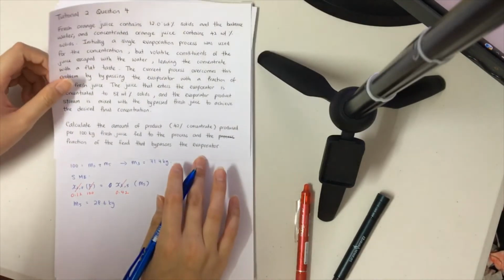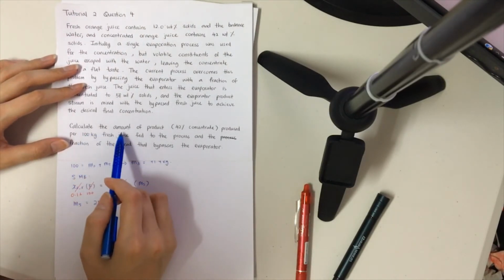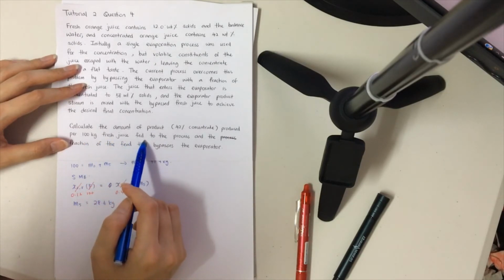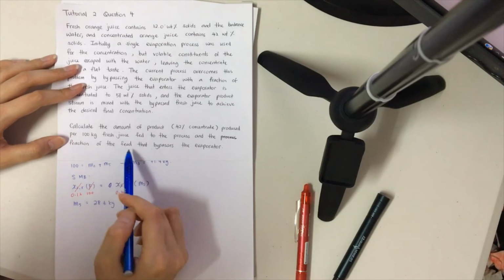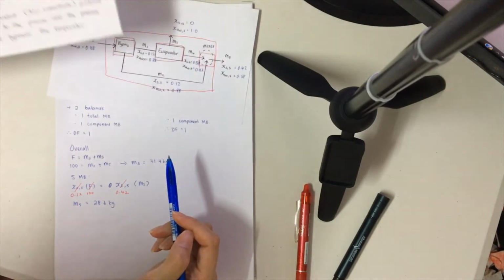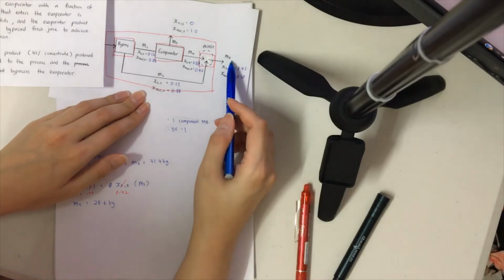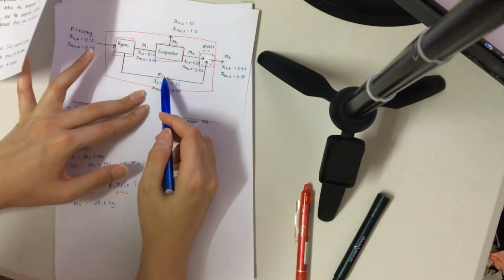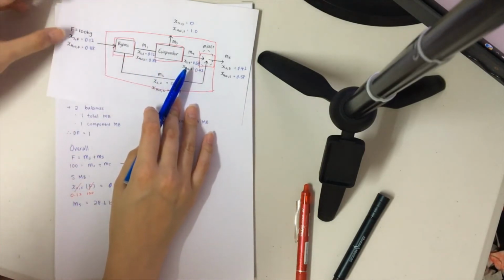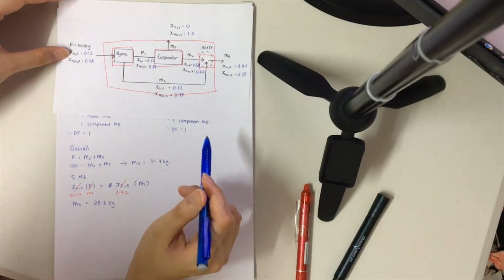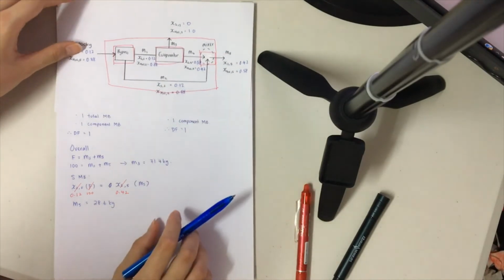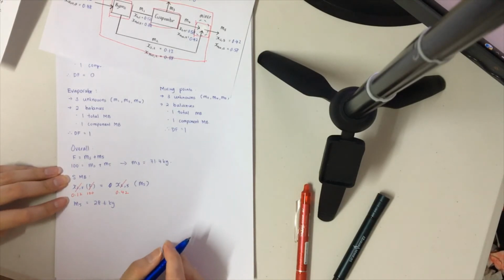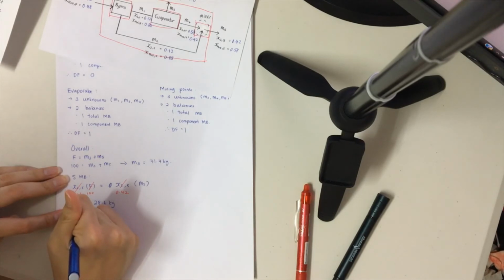Sorry for the interruption. The question actually wants us to calculate the amount of product produced per 100 kilograms of fresh juice fed through the process and the fraction of the feed that bypasses the evaporator. Basically, it wants us to find M5 and M2 over F. So then we need to find M2. After this, we can solve for the mixing point.